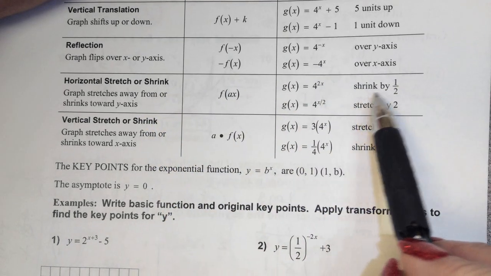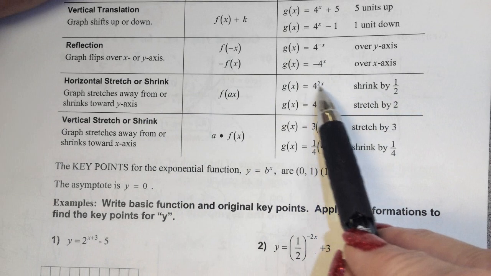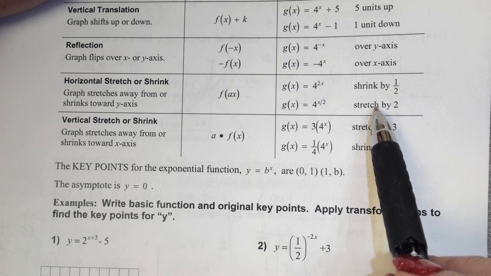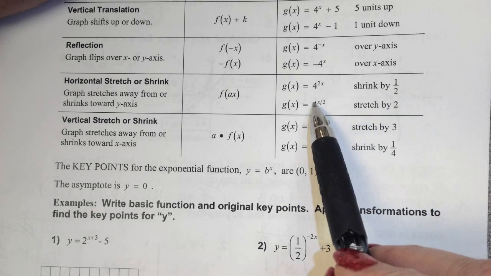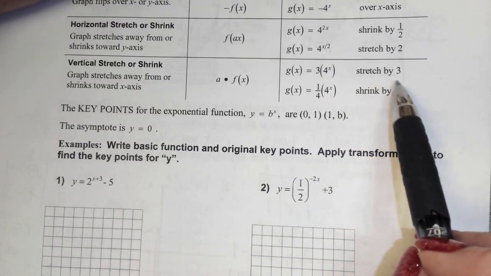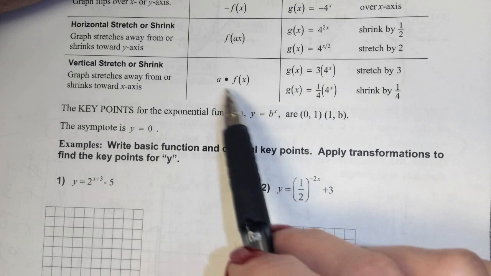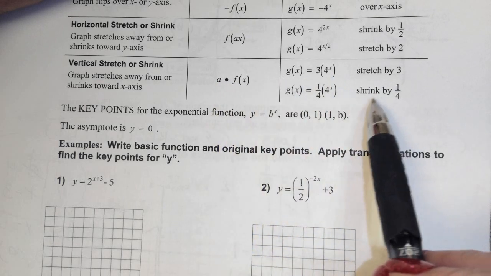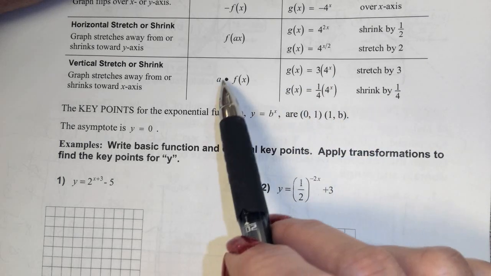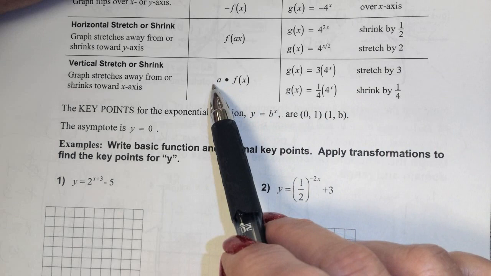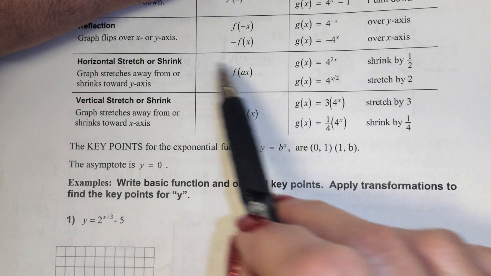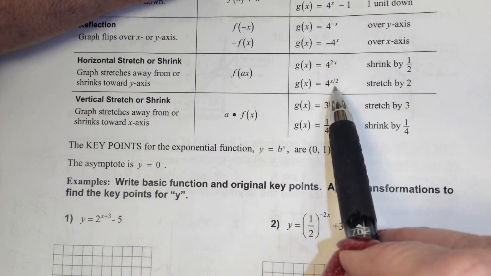If we want a horizontal shrink by a half, x gets replaced with 2x. It's a reciprocal. If we want a horizontal stretch by 2, then x gets replaced with 1/2 x. Vertical, if we want to stretch by 3, the entire function gets multiplied by 3. If we want a vertical shrink by a fourth, the entire function would get multiplied by a fourth. So with verticals, it's the entire function that gets multiplied. When it's horizontal, it's just the x that gets replaced.